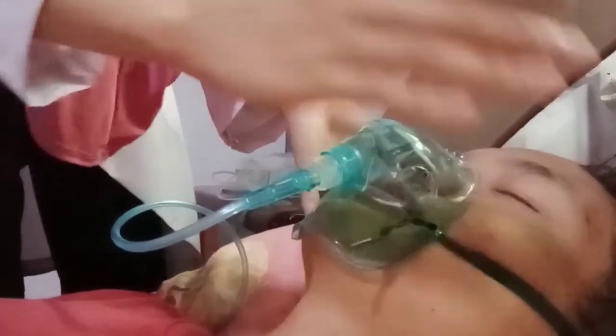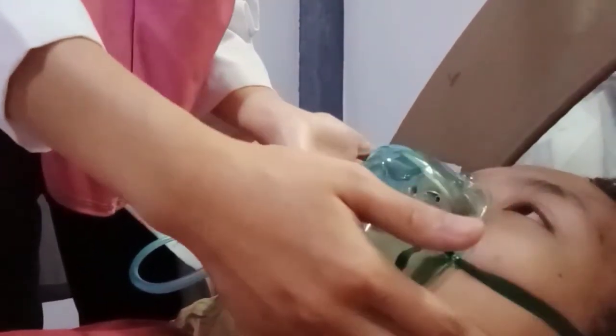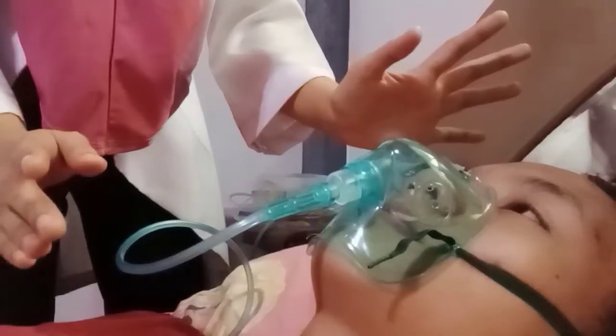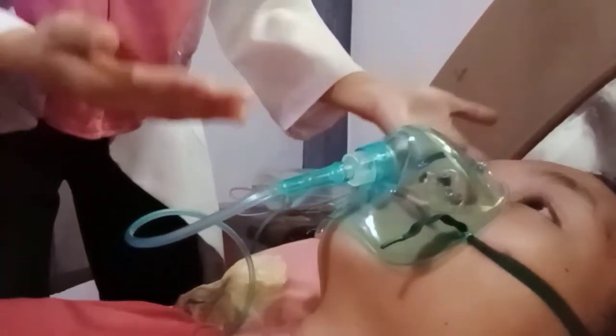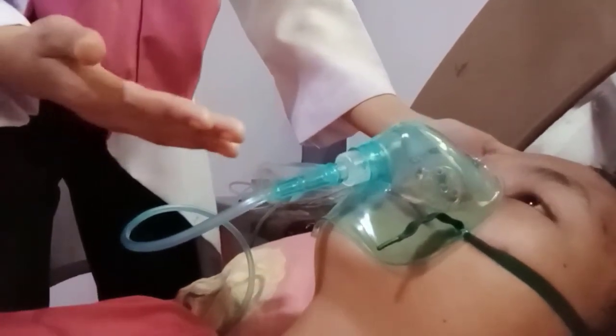Pads reduce irritation and pressure and protect the skin of the patient. You can either put in a pad or use a gauze pad under the elastic strap. This helps assess the effectiveness of oxygen therapy.